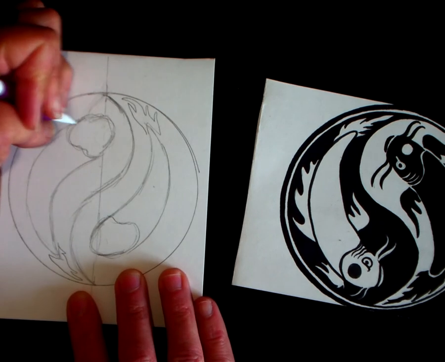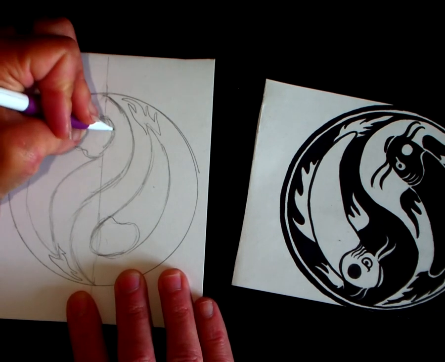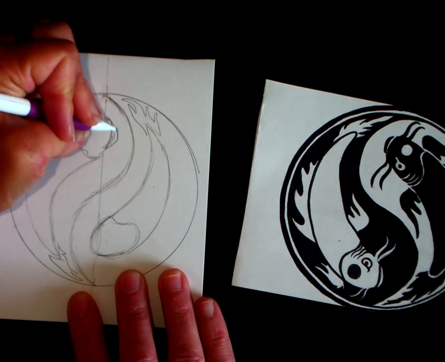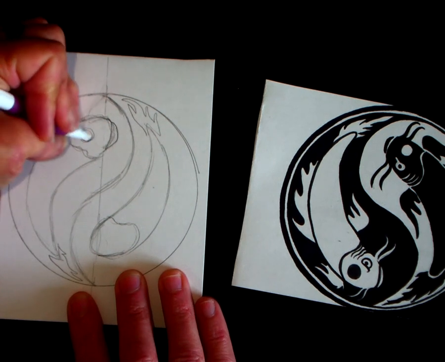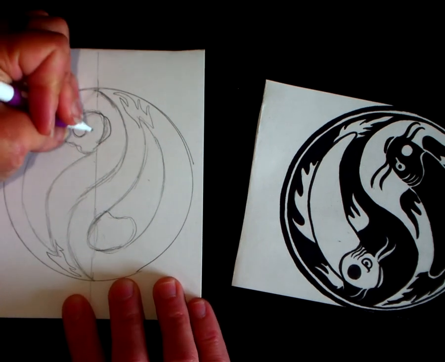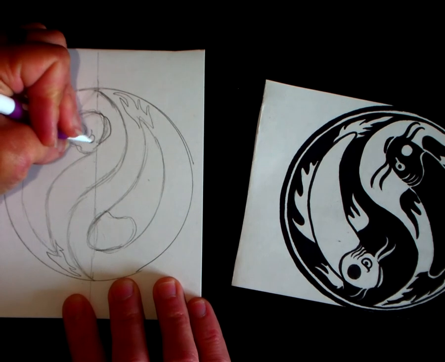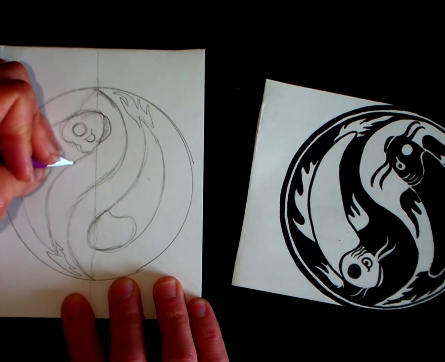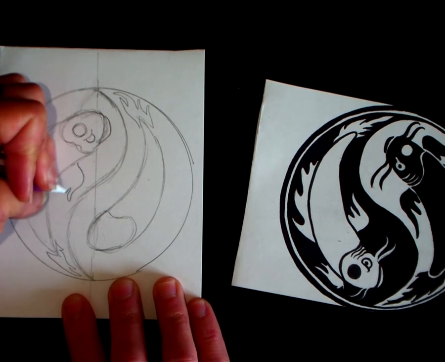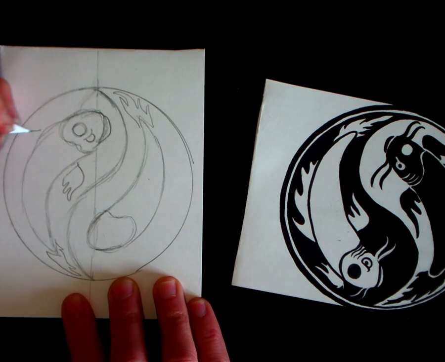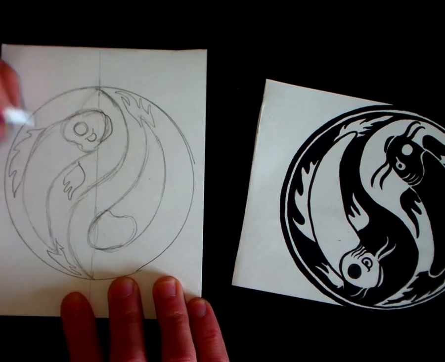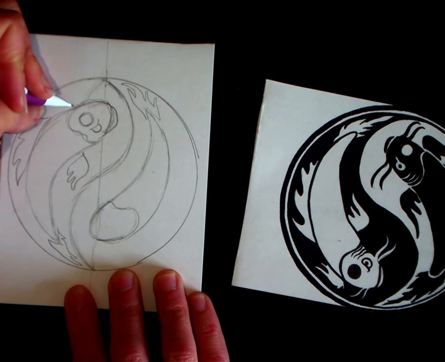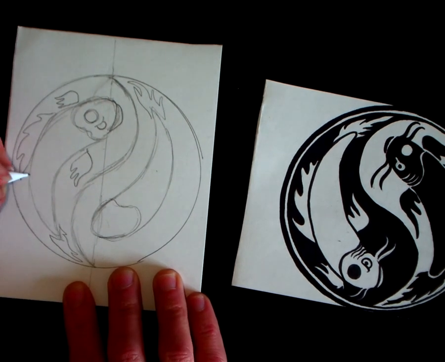Alright, so this fish right here, I'm going to go ahead and put his mouth in and begin working on him. I'm going to make sure and put my circle in there. Give him a little eye. Begin by giving a fin here. Alright, and working as I go. Alright, and here is one fish.